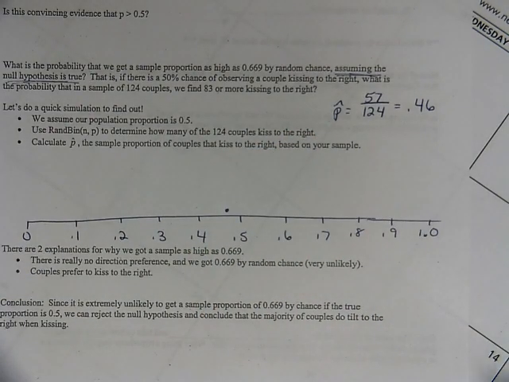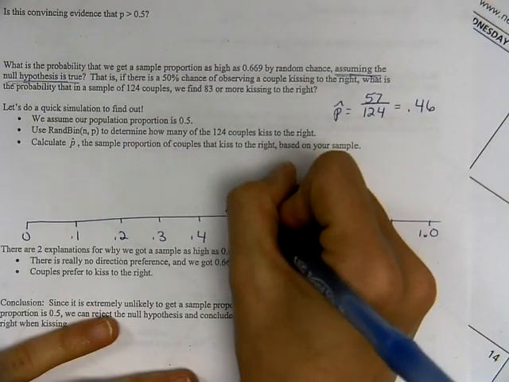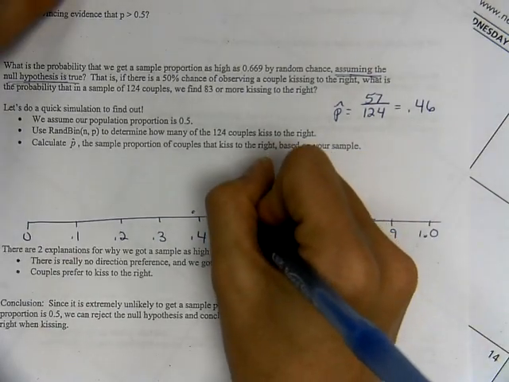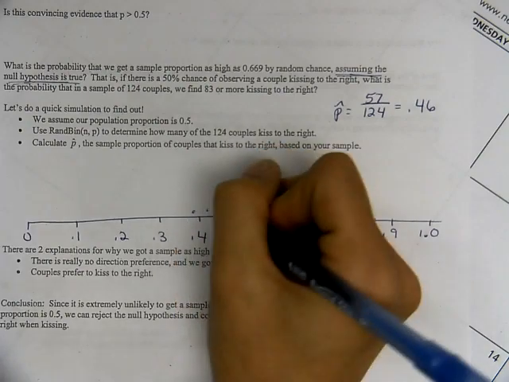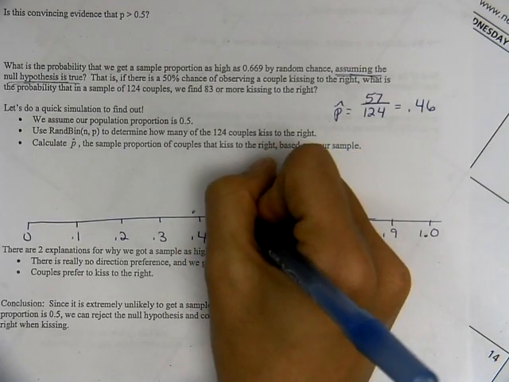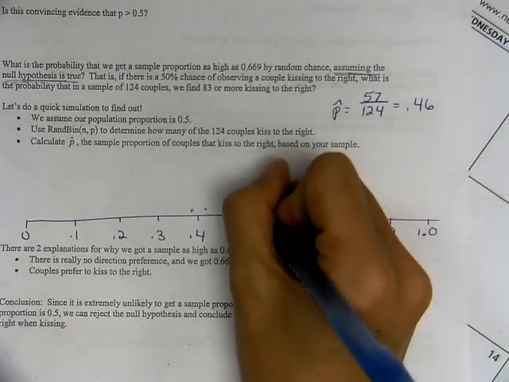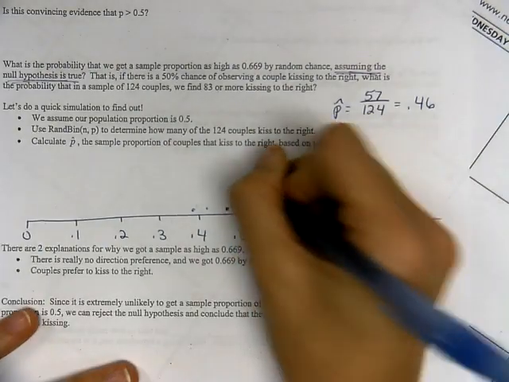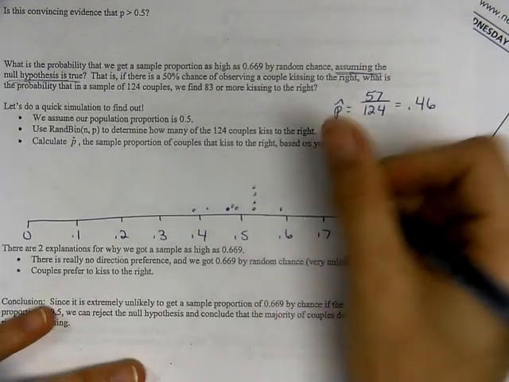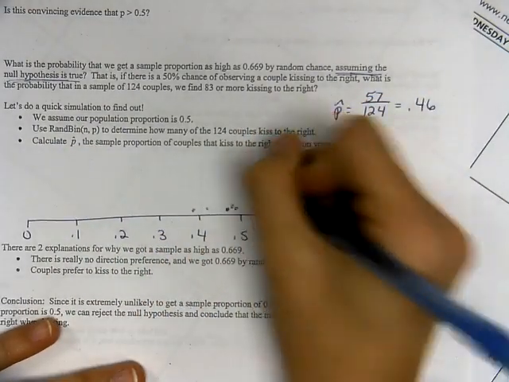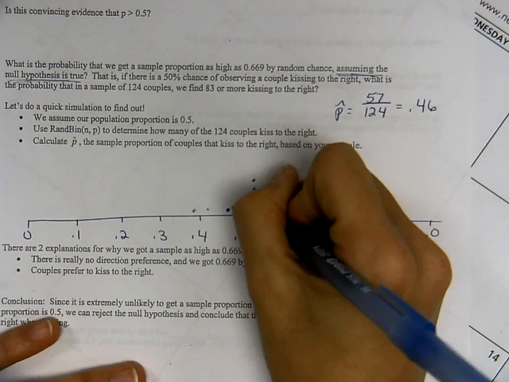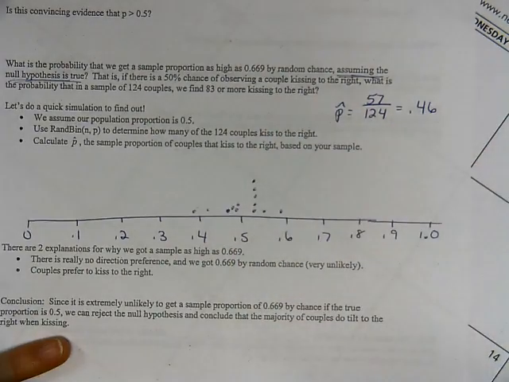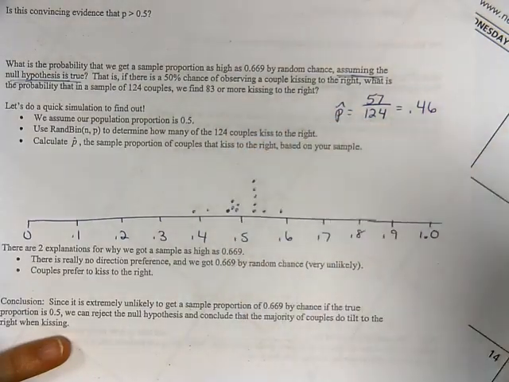Okay, so mine was 0.46. Josh, I'm going to start with you and we'll snake around. 0.52. 0.39. 0.49? 0.48. 0.52. 0.52. Beverly, 0.49. 0.48. Derek, 0.49.